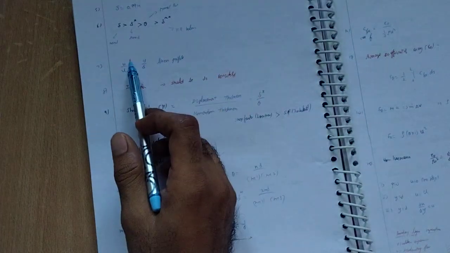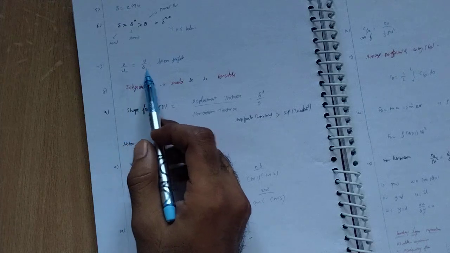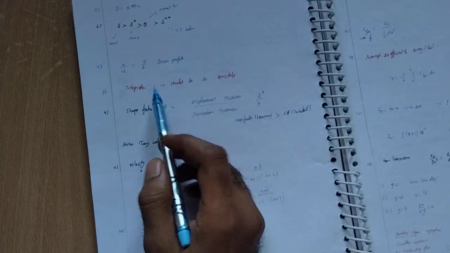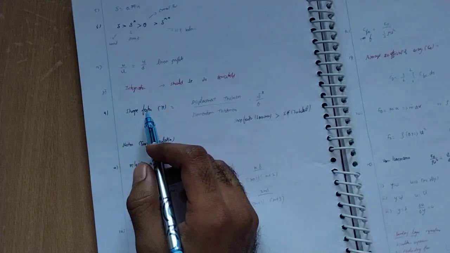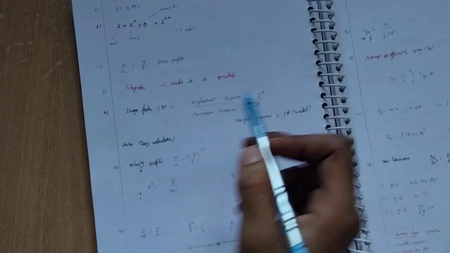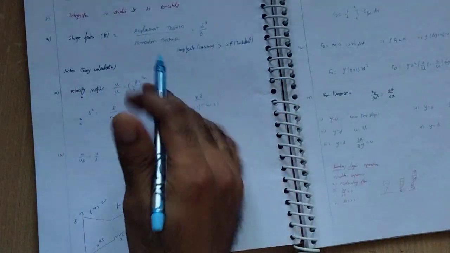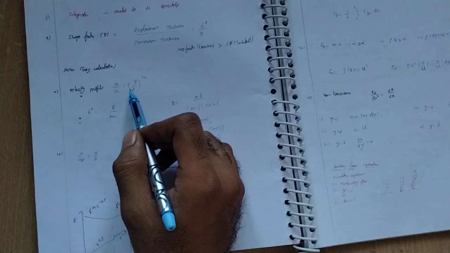Generally, most of the questions will ask for u upon U, y upon delta, like that, so we should do the integration correctly. The next one is the shape factor. Shape factor is displacement thickness divided by momentum thickness. This entire thing, I think you can easily calculate. So just remember that integration is very important.